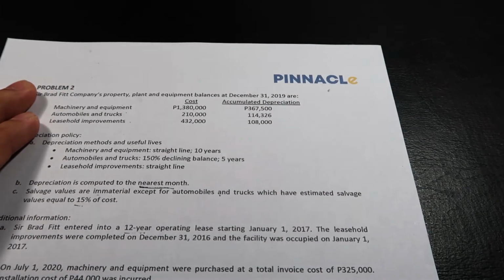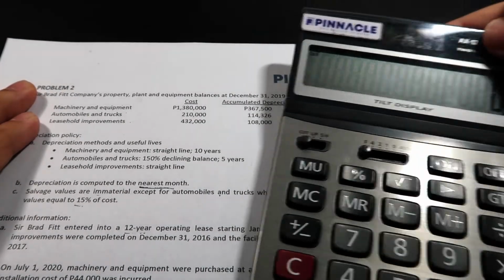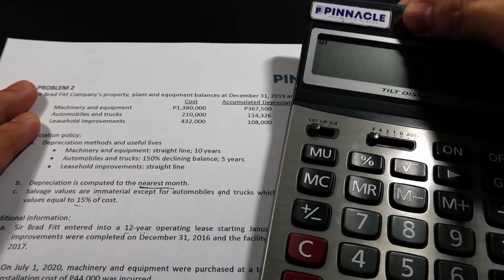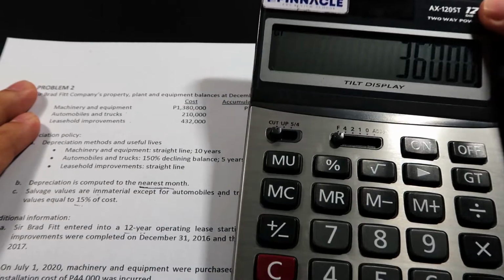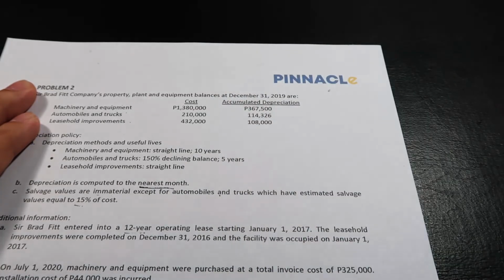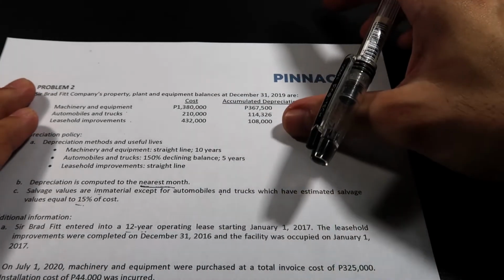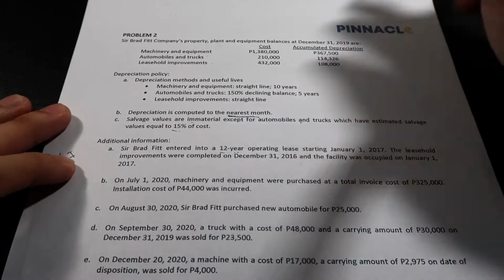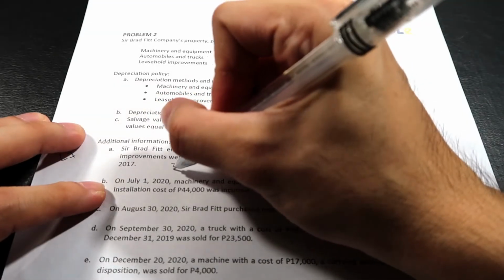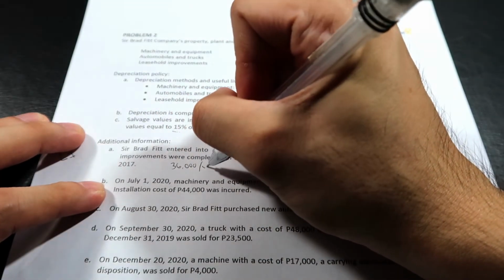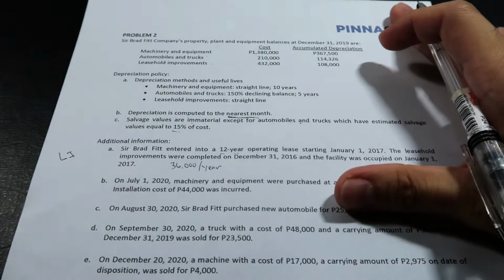Tama ba if we divide 108,000, the accumulated depreciation, by 3, 36,000 is our annual depreciation for the leasehold improvements. Lagay ko dito, 36,000 per year depreciation for leasehold improvements.